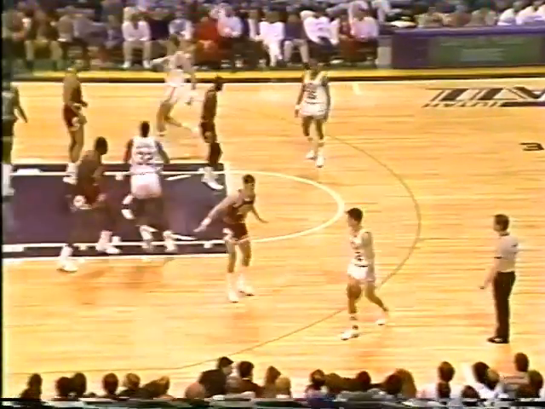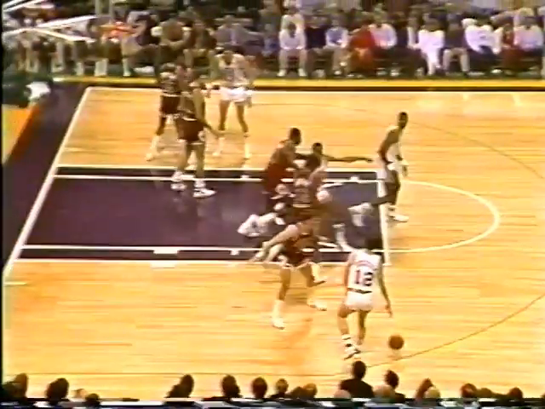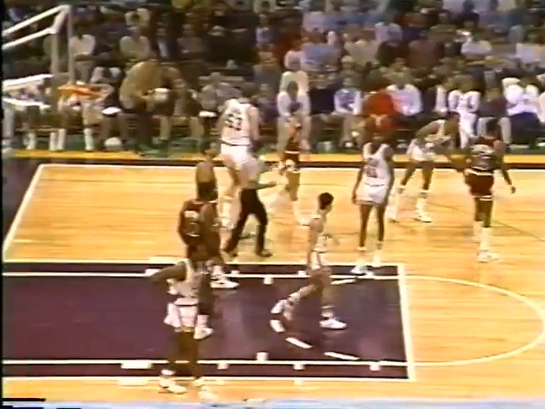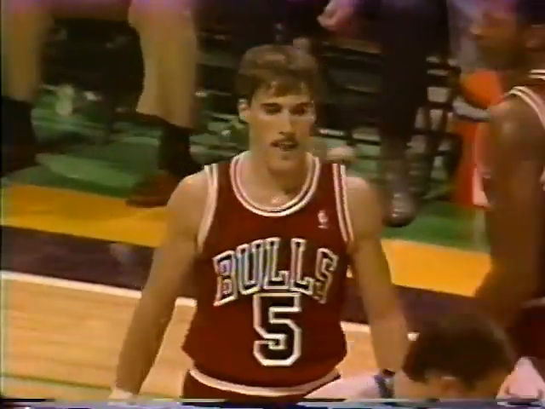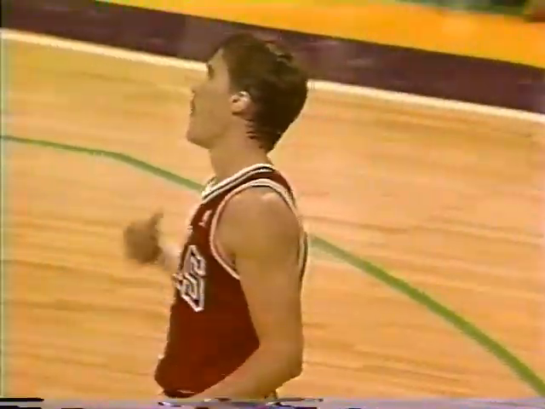Stockton on the walk off to the left against Paxson. Stockton is standing dribble. Works right around a Malone screen. Got a blocking foul on Paxson as Stockton came across. Paxson with his 4th foul. Bulls are over the limit and John Stockton on the free throw line.